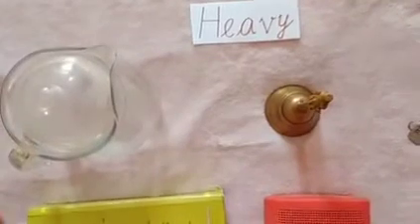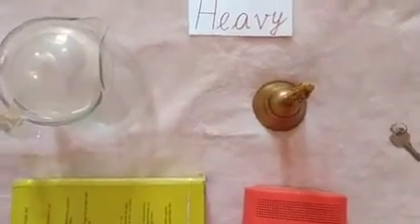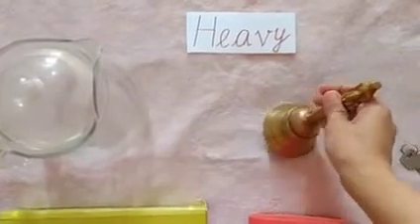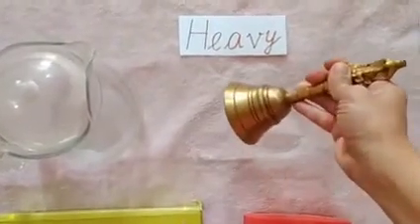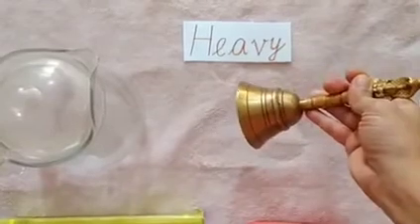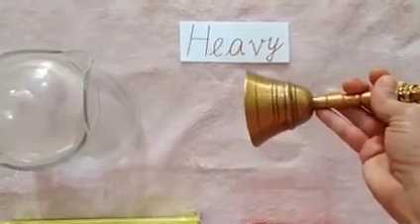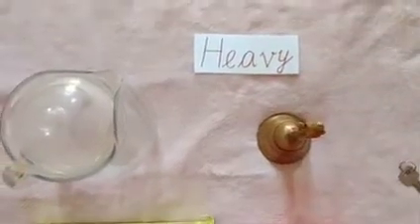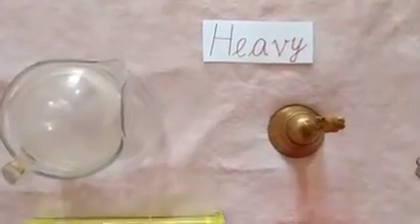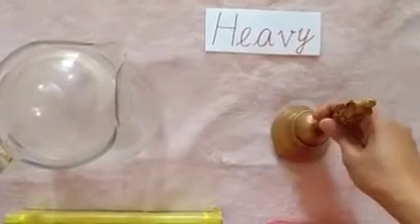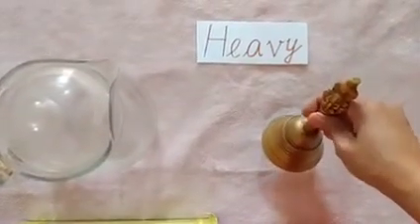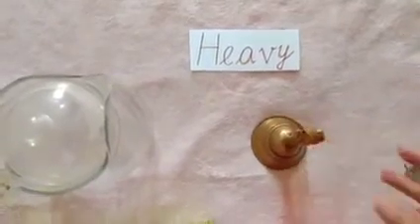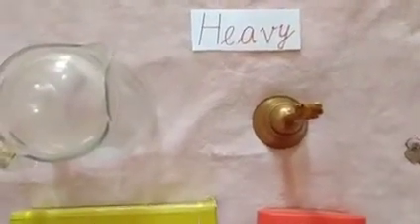Yes, then here I have a copper bell. Now this requires effort to lift. When any object requires effort, मेहनत लगती है उसे उठाने में, then we say that object is heavy. Yeah, it might look small. It looks small, isn't it? But it is heavy. Yeah, because the weight of this object is more, and it is heavy.